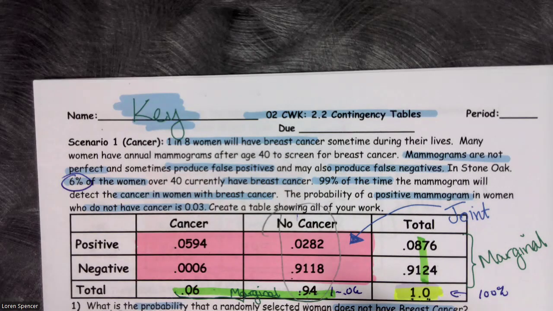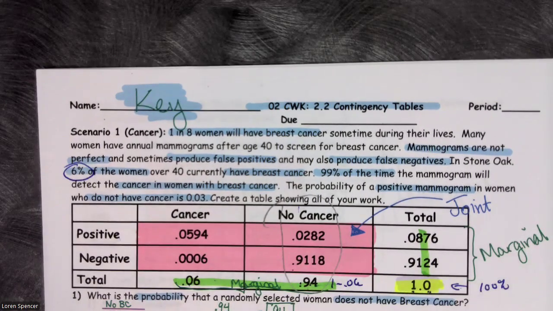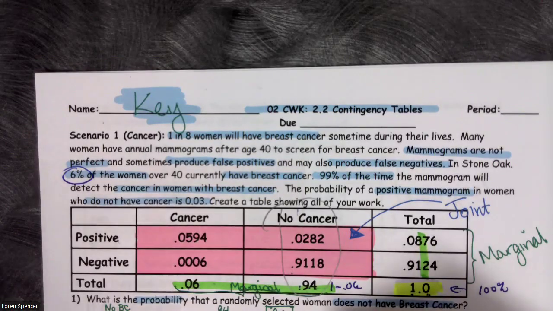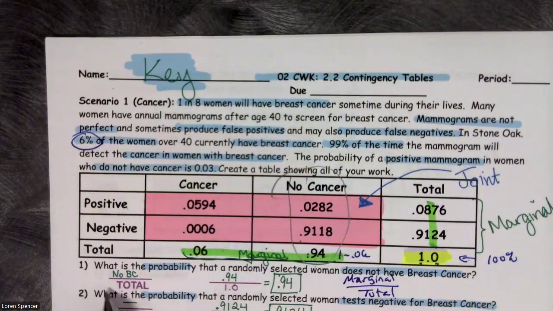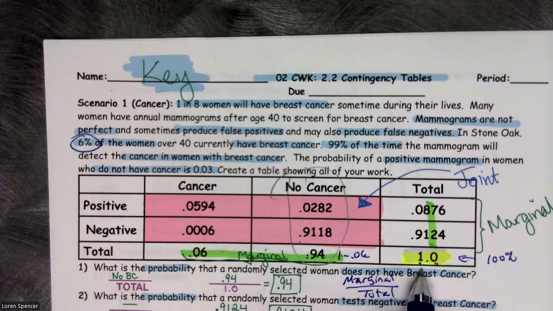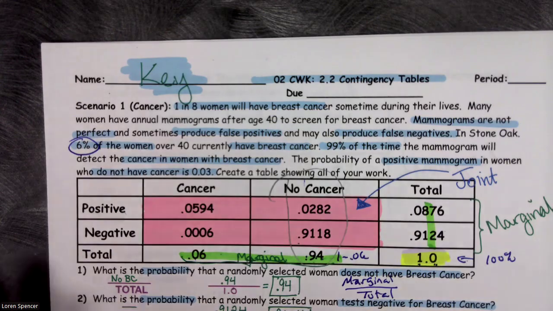So set it up as a fraction. And so it's always going to be, in this case, marginal, because we're only worried about one thing, not having cancer, over the total. So marginal over total, which in this case is no breast cancer, which we marked here, over the total of 1. So 0.94 divided by 1, and we just get 0.94 when we divide it out.